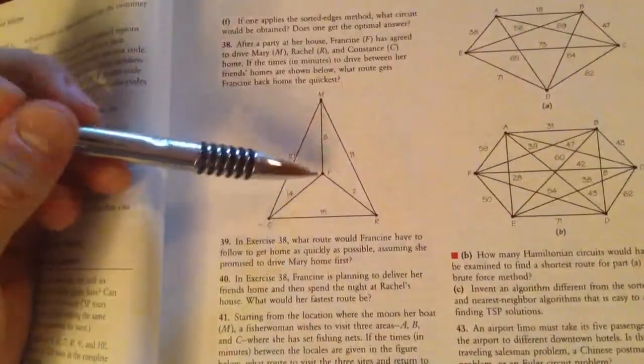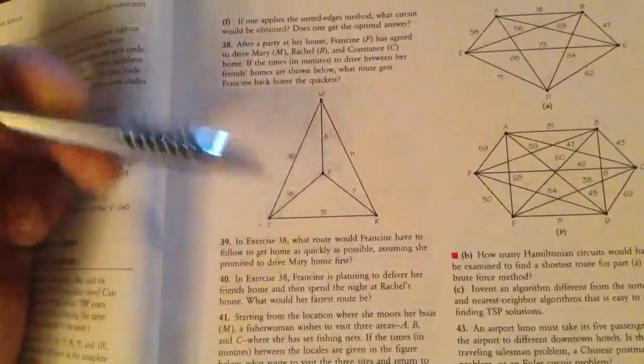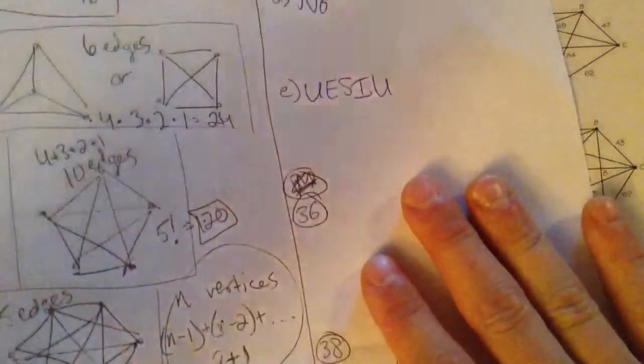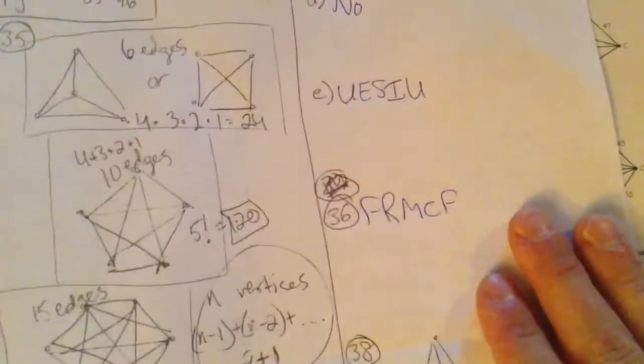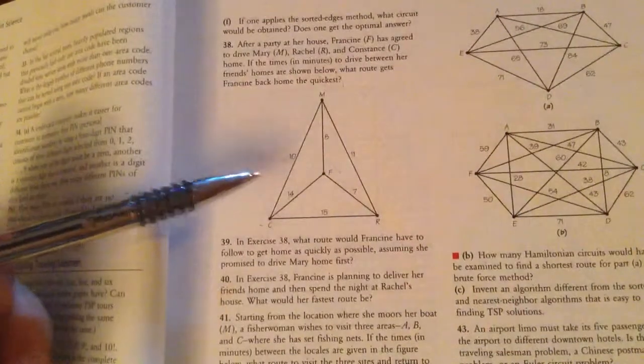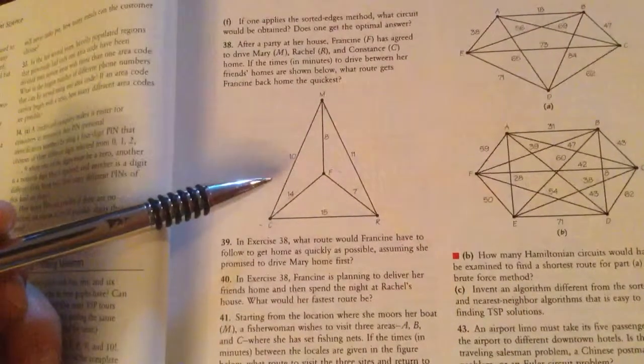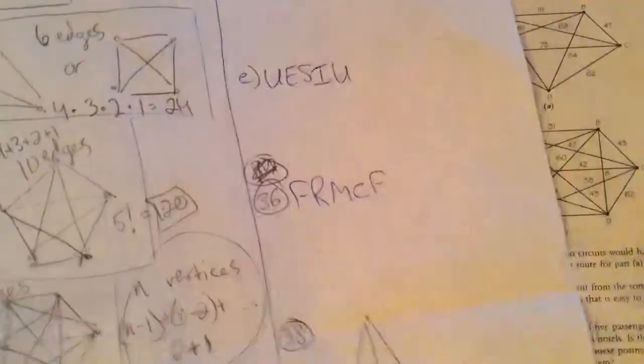That is going to be the optimal tour. FRMCF. If I weren't worried about the length of these videos, I would write out all 3 tours. I would calculate the weight of all of them and pick the smallest. But I want these videos to be relatively short. So that's going to be your optimal tour.